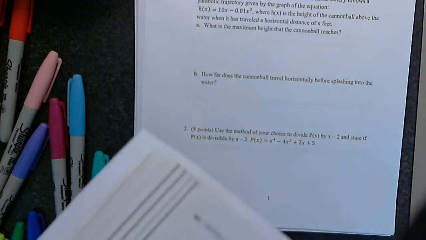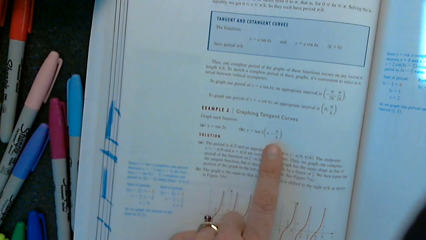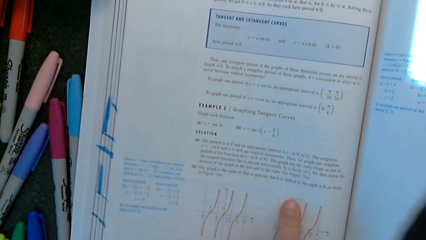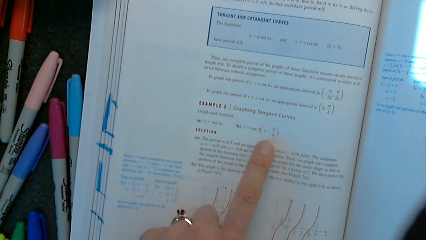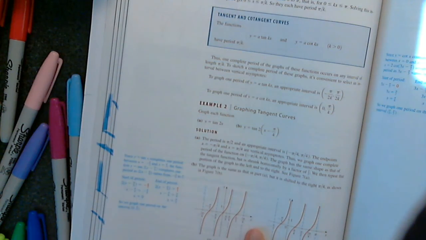I was looking to see if they do give a recipe for something like this for finding the interval, and they don't. They don't have a recipe for it. They just say, okay, this is the graph of this shifted to the right pi over 4.